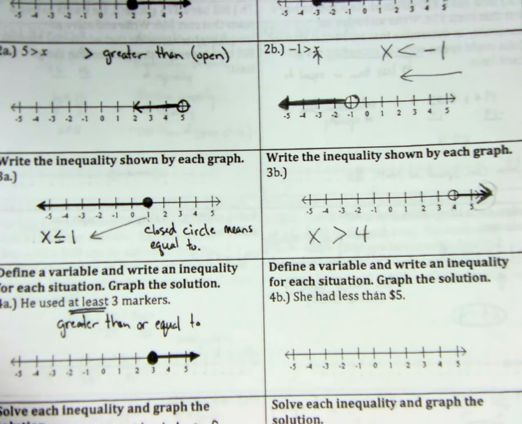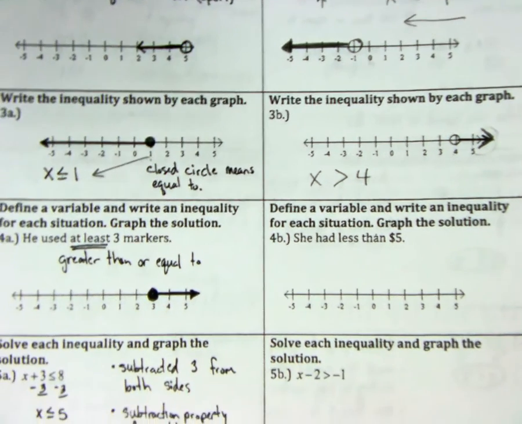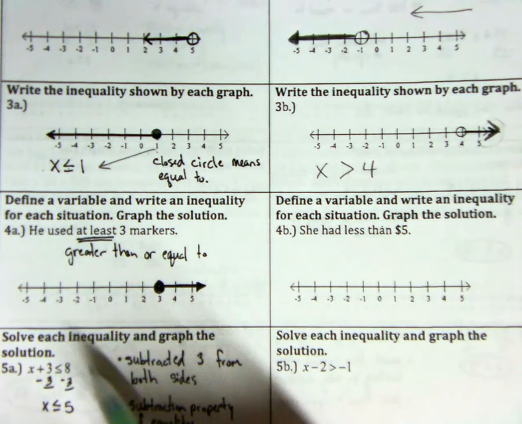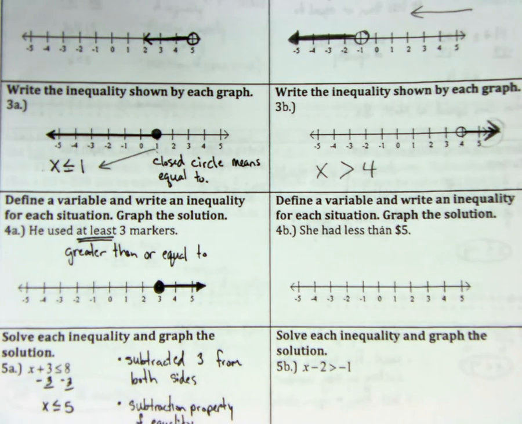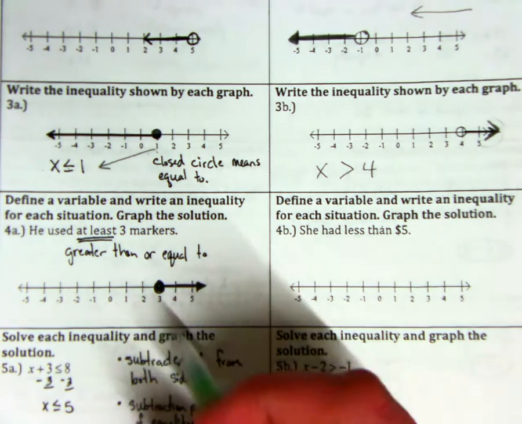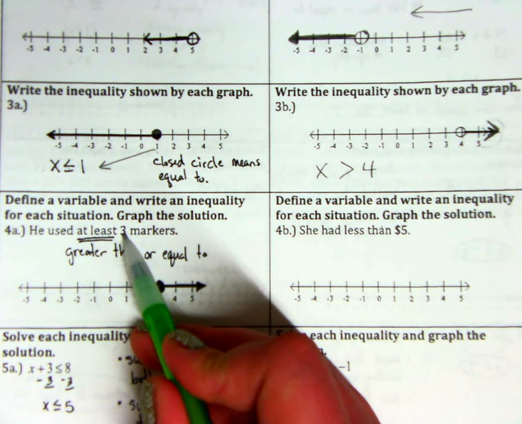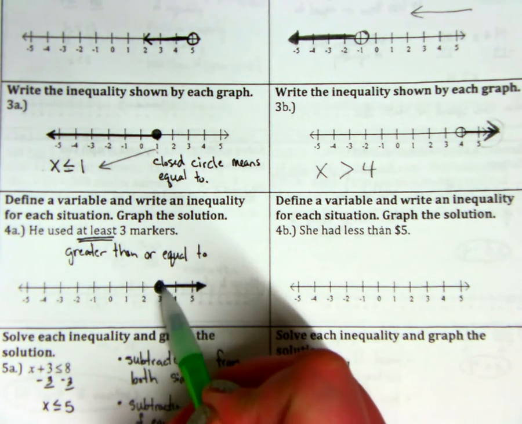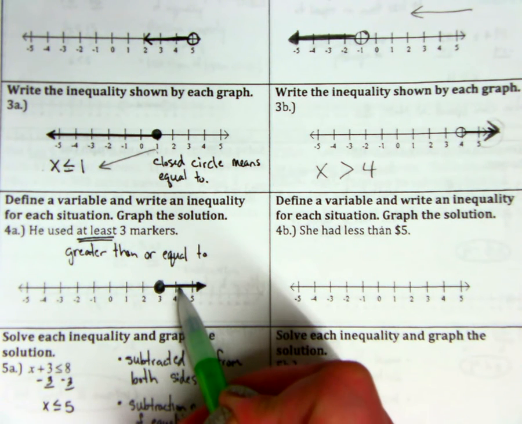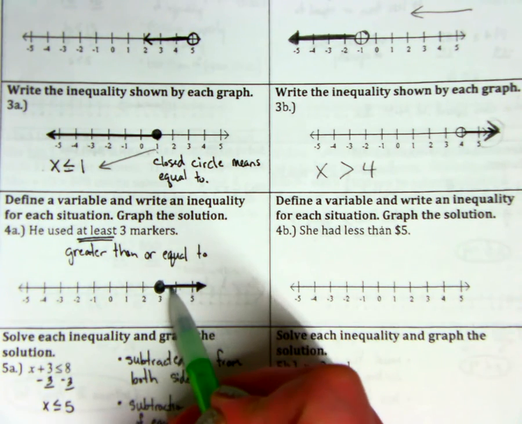All right, number 4. Now we have a little bit of a word problem situation. So 4A, he used at least 3 markers. So what I like to do is take this number, 3, and then ask myself, could he use 3 markers? Yeah. So then at 3, I'm going to color that circle in. Could he use 4 markers? Well, at least 3. Yep, he could use 4, and that would be the side that I shade.